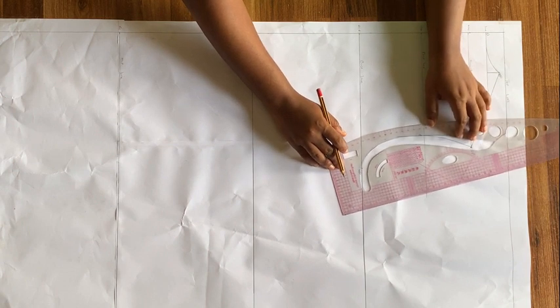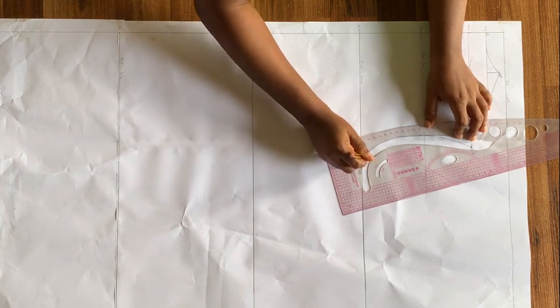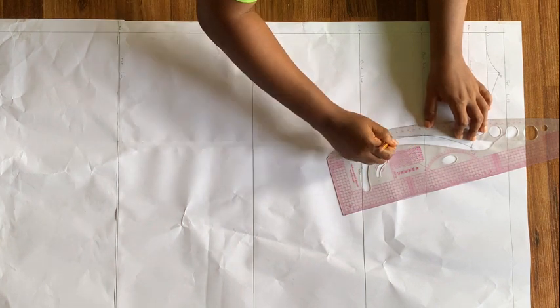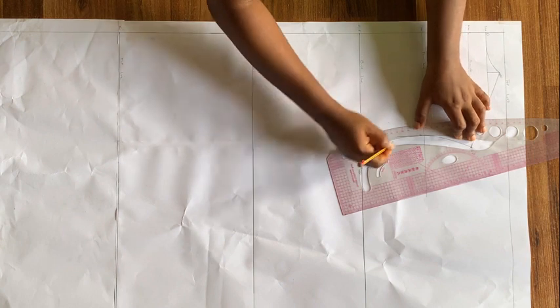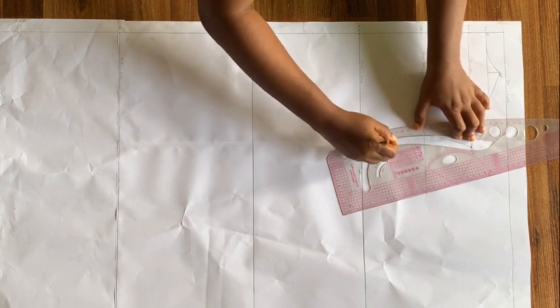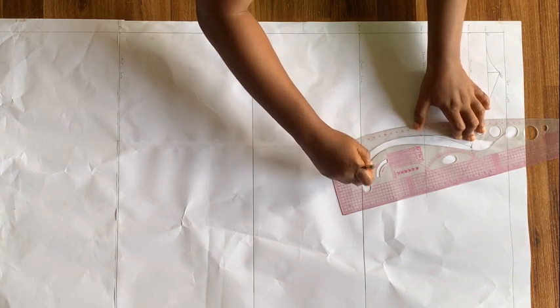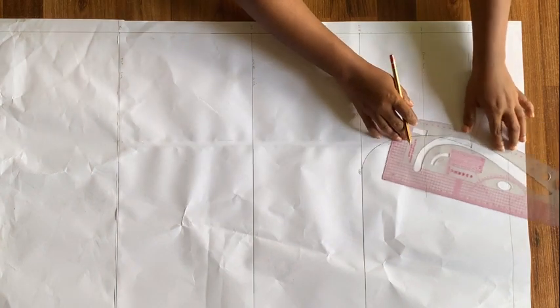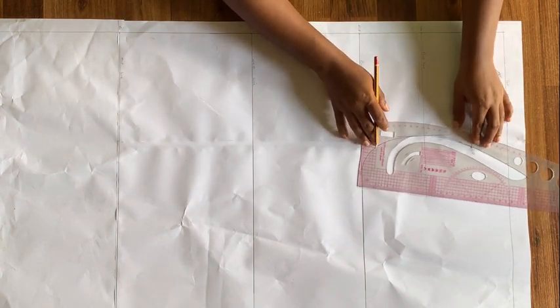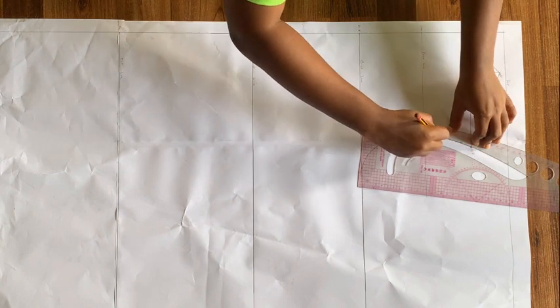You don't have to place the curve at once. You can just be manipulating it so that it gives you a fine curve that passes through the shoulder point, the vertical construction line, and then the underarm point.